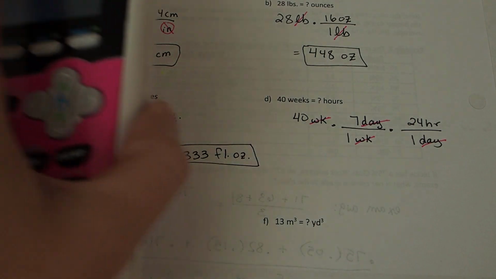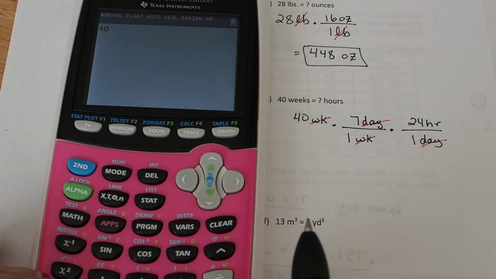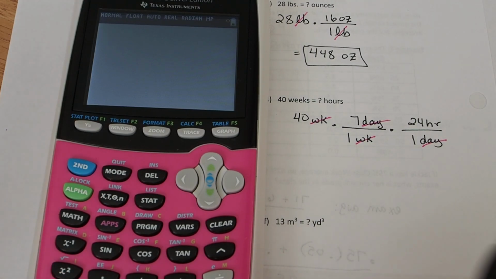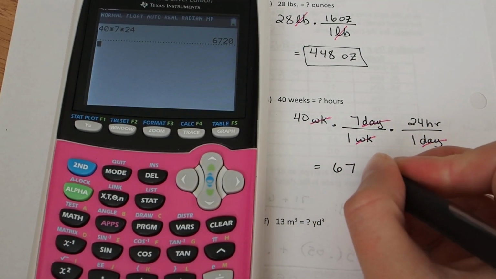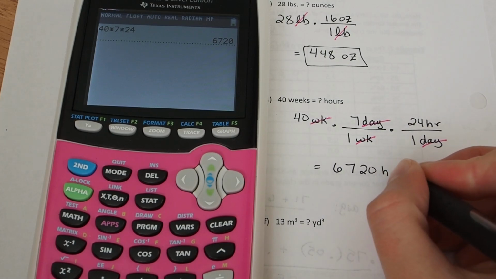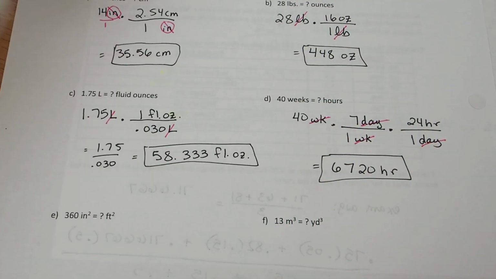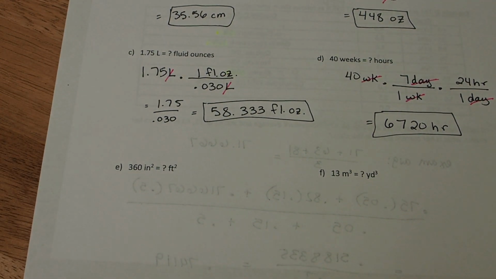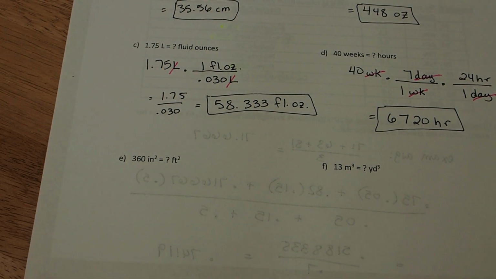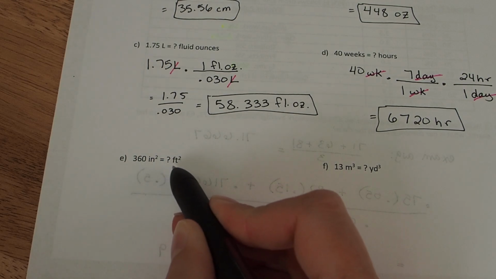So you're going to multiply all the numbers in the numerator and all the numbers in the denominator. So in the numerator, 40 times 7 times 24 gives you 6,720. Divided by 1 times 1 is 1. You are left with 6,720 hours in 40 weeks. Okay. All right, 2 more on this page. We have 360 square inches is how many feet?